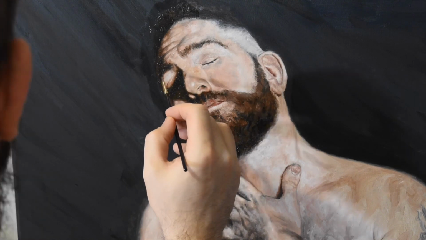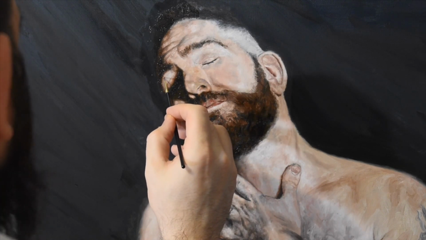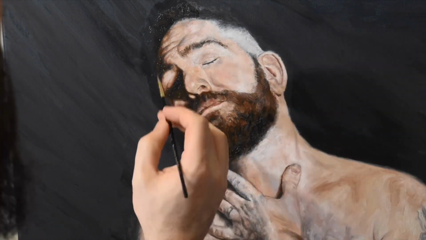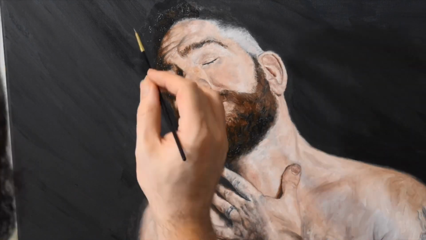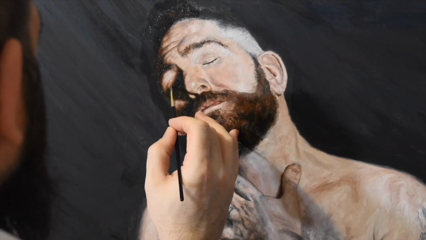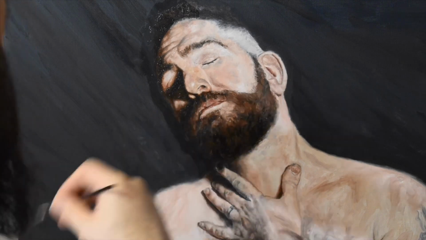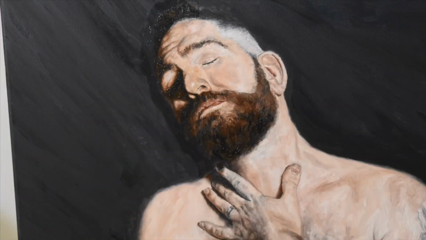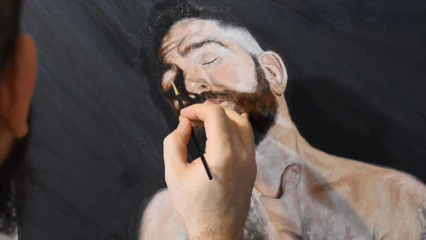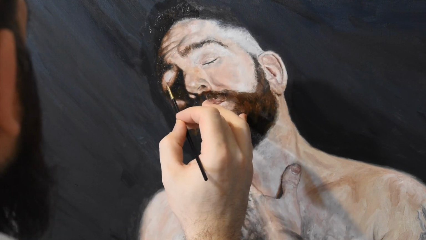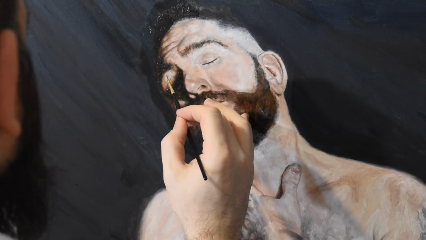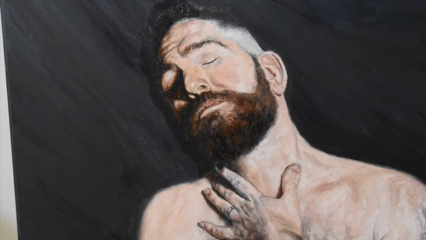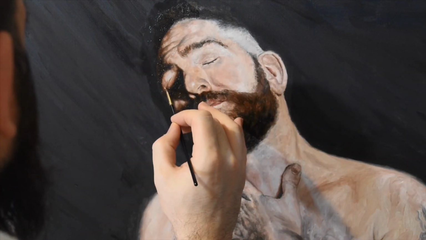So that being said, what I am focusing on today is working these edges and really focusing on turning these forms into space. Now, I hear that phrase thrown around quite a lot, and a lot of people don't quite know what that means. So I'm gonna do my best to explain my concept of that idea.